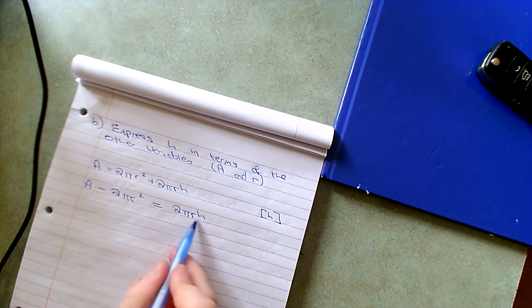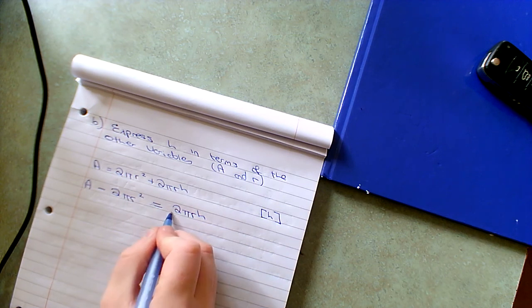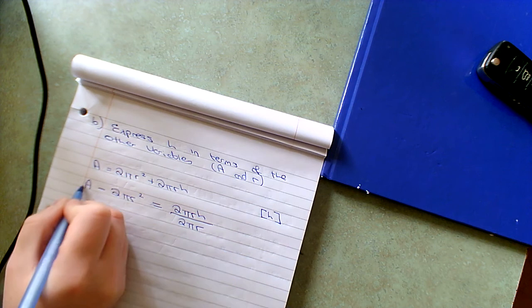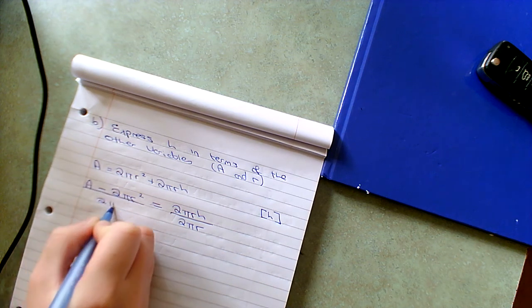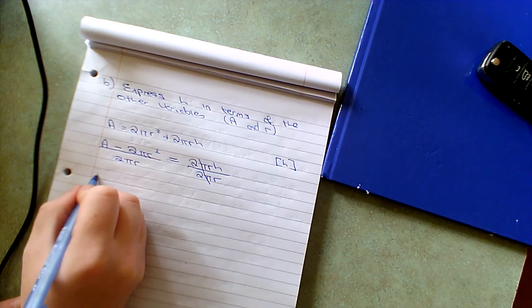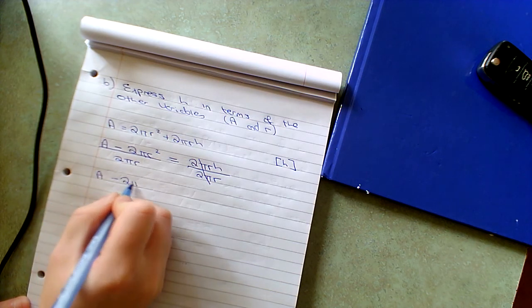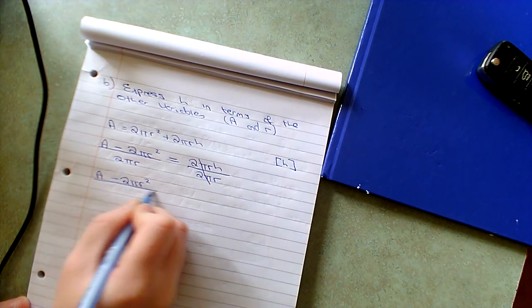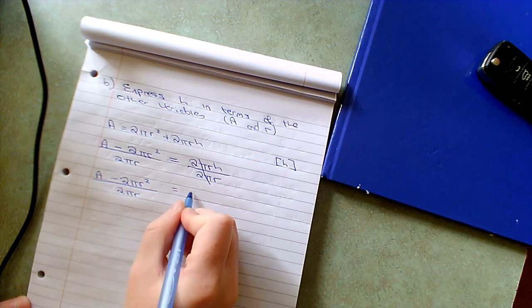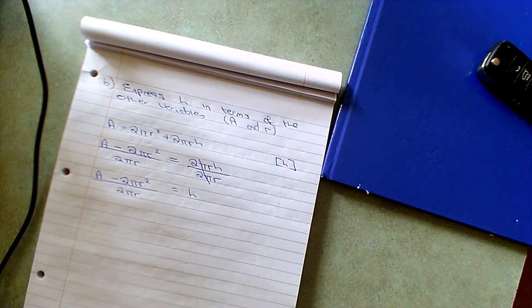I want h on its own, so all of these terms are being multiplied by h. So I'm going to divide across by 2 pi r. These will cancel, and I'm going to be left with A minus 2 pi r squared divided by 2 pi r is equal to h. Okay, and that is h on its own.